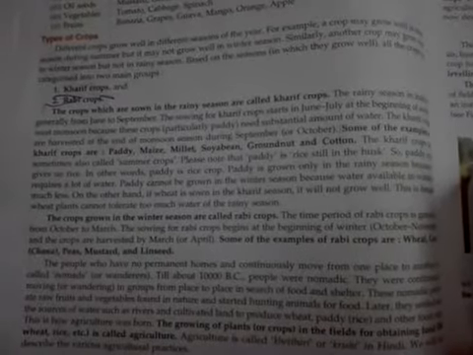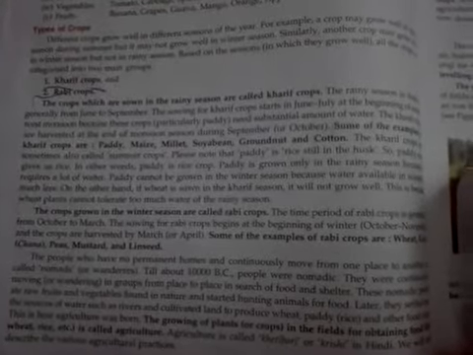Understood? The people who have no permanent home and continuously move from one place to another are called nomads or vendors till about 10,000 BC. BC means before Christ. Before Christ, people were nomadic. They were continuously moving in a group from one place to another in search of food and shelter.